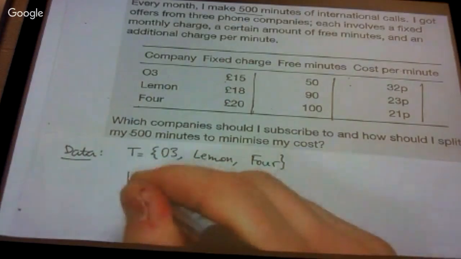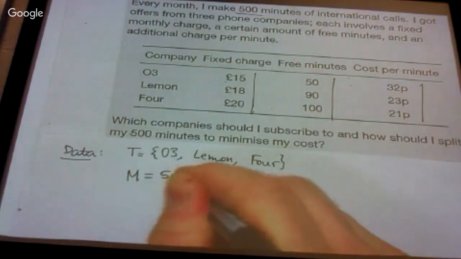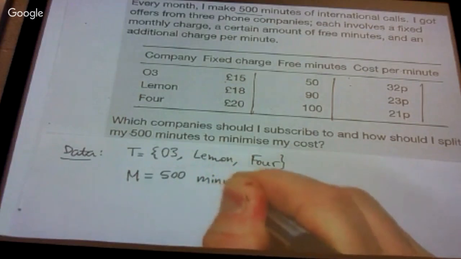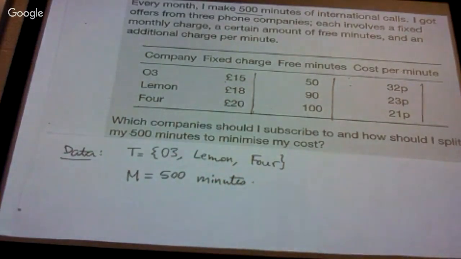So I'll say M is 500 minutes, just to have a letter for it.